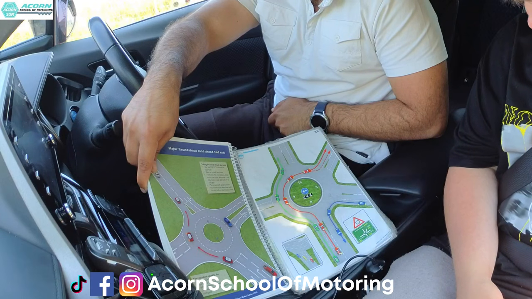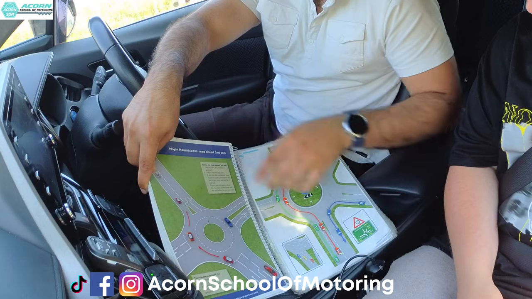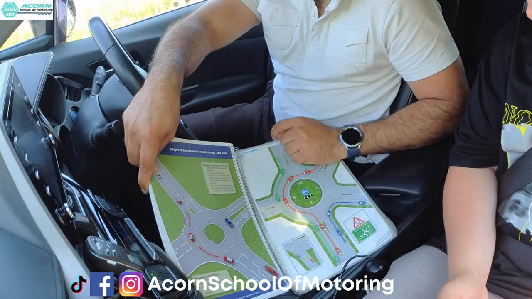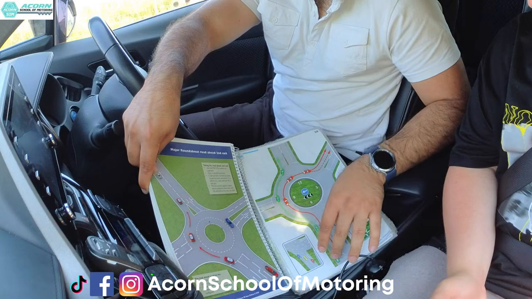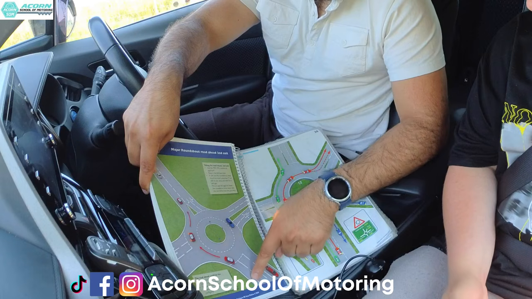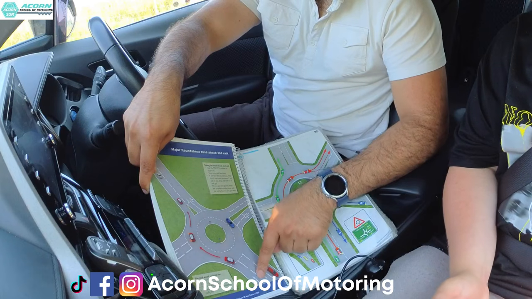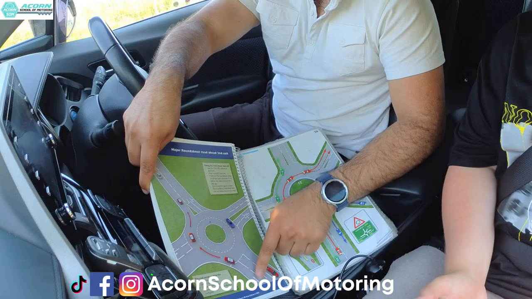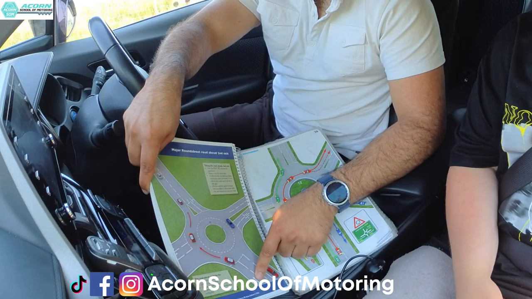I'm not sure. The major difference between them two, in this one there are no arrows painted there telling you which lane you want to go if you're not going straight, but in this one there are arrows painted there, that if you want to go straight you can choose this lane. This is better because obviously you can plan yourself early.